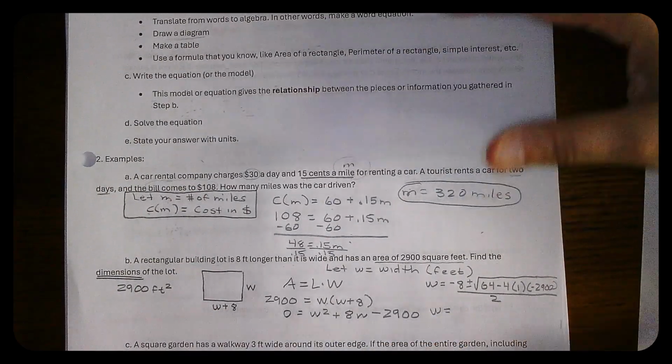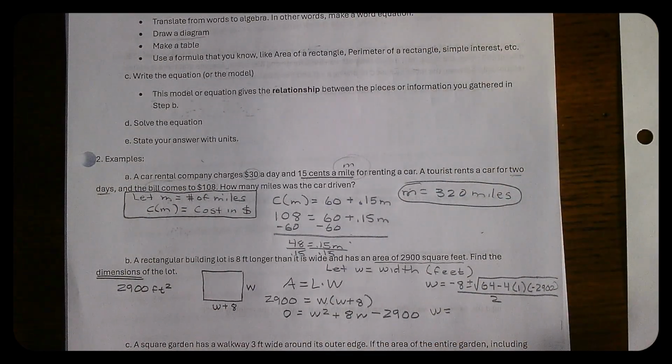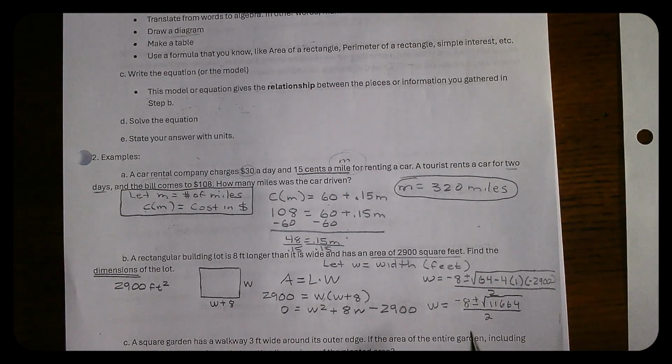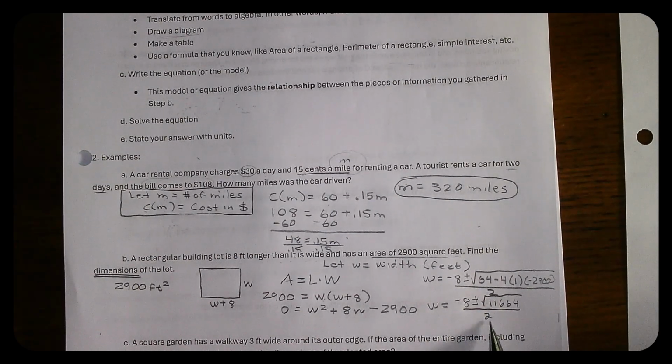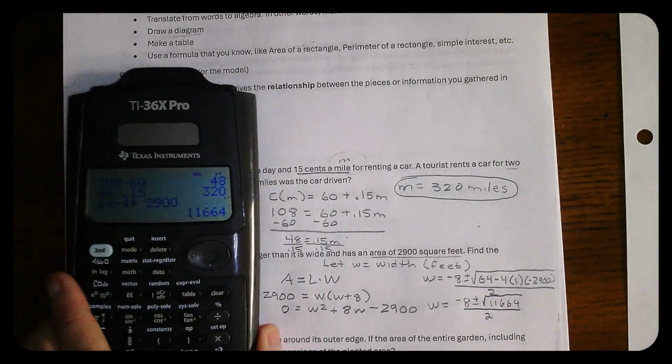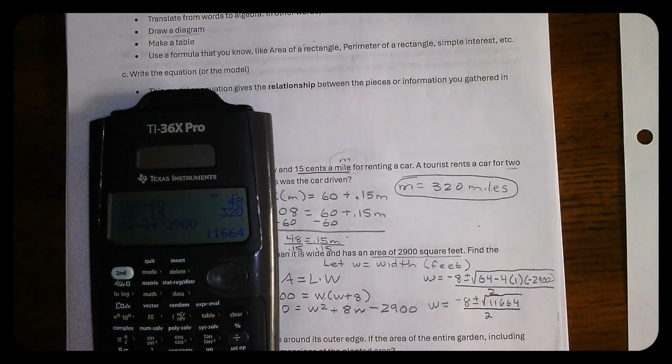All right, so I got -8 plus or minus the square root of 11,664 over 2. Now, since this is a word problem, I'm going to be okay with decimals. If it's not a word problem, I wouldn't want to leave it exact. So I'm just going to figure out what both of these are.